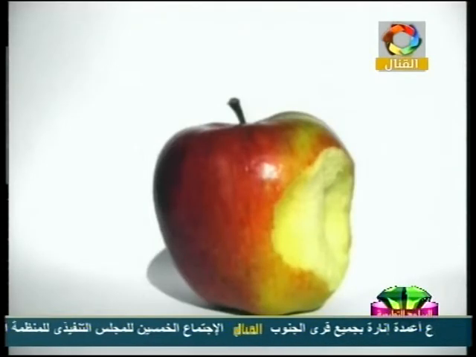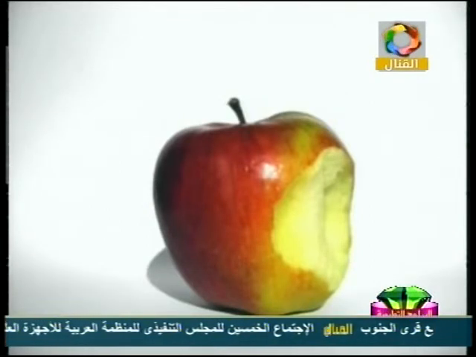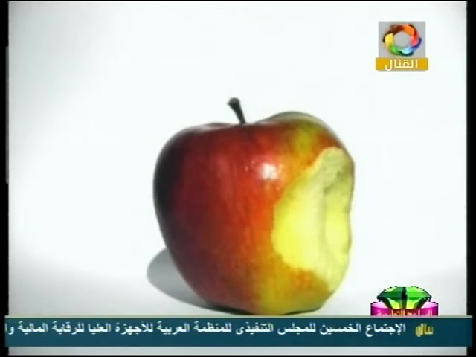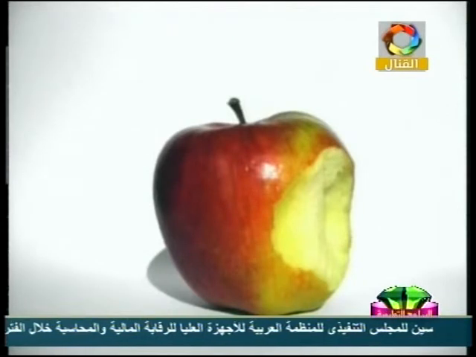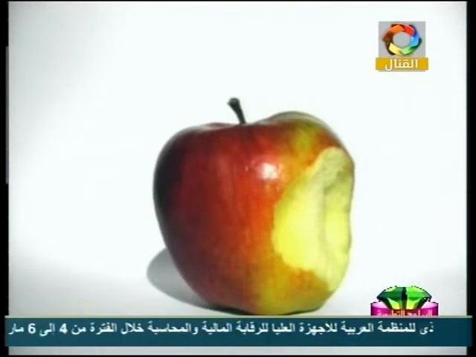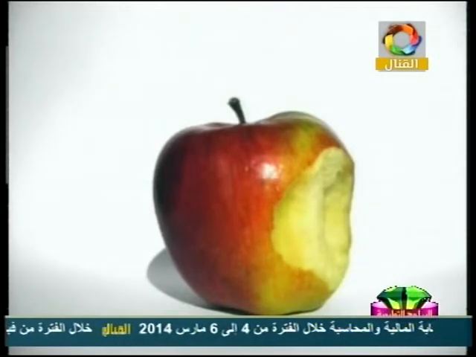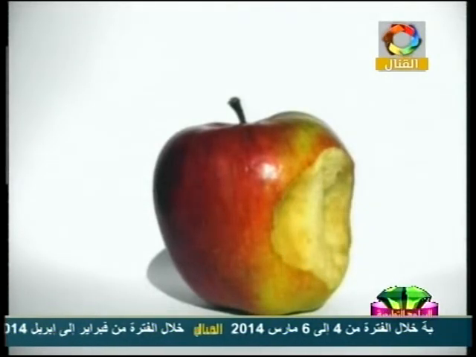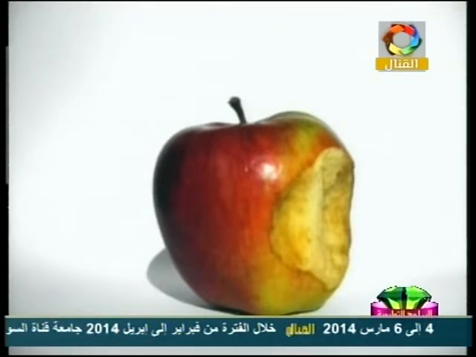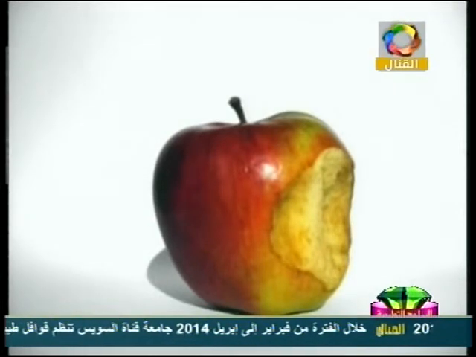It's an apple. I like it, but a part of it is eaten. What do you think happened to this apple? We like to see this apple. It's delicious and it has iron. It has a lot of salt. This salt is very important for us. What do you think happens if we leave it for a long time?